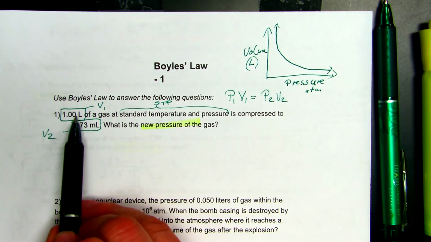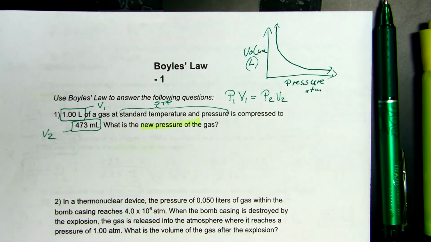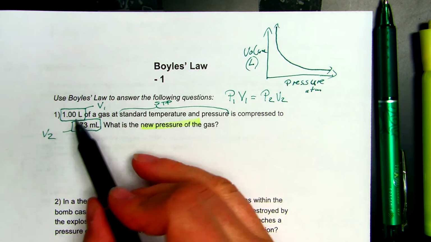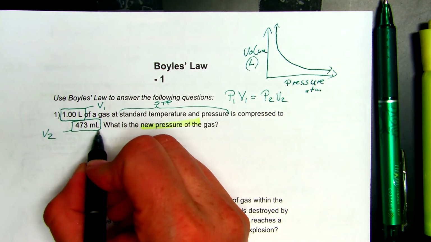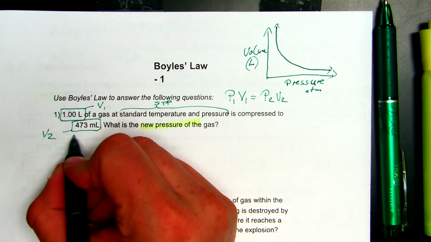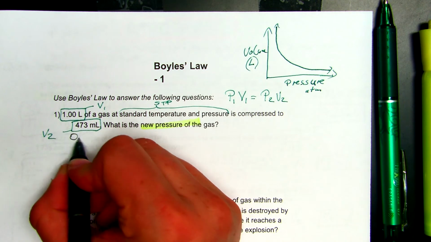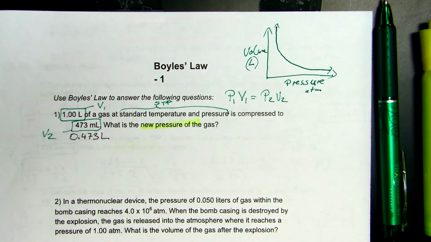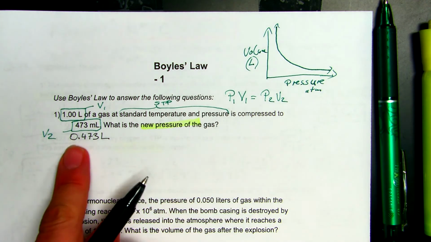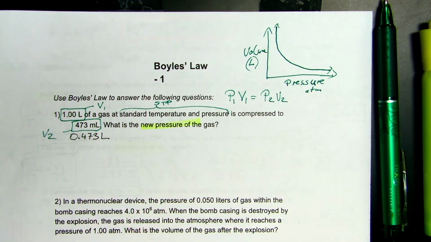Okay. So now I substitute. First of all, do you want it in liters or do you want it in milliliters? Liters. You want it in liters. That's fine. So 473 milliliters is how many liters? Just add a 0 in front of it, right? Wait, why do you add a 0 in front of it?